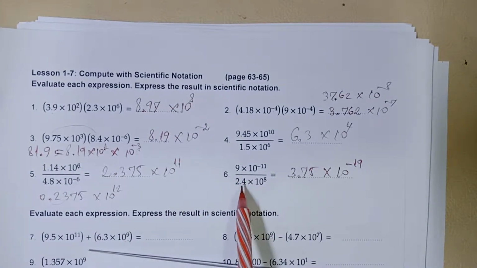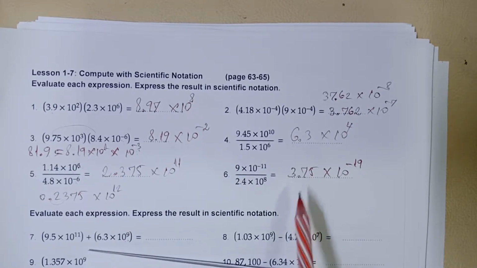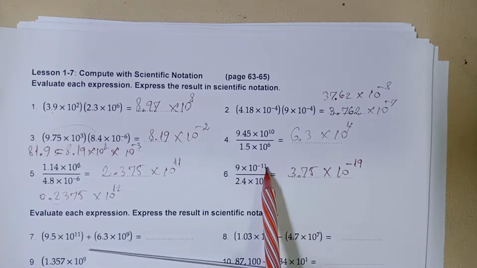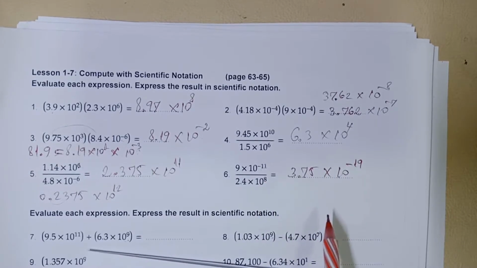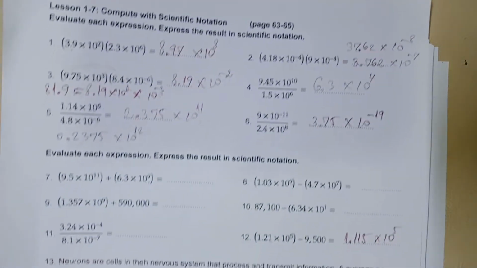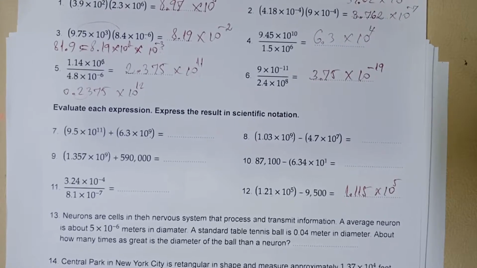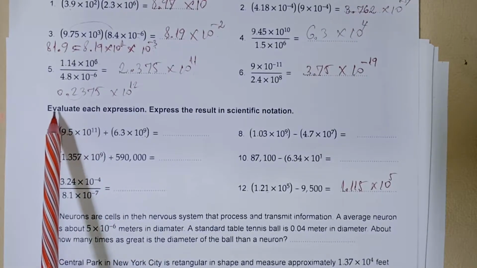This number, 9 divided by 2.4, will give you 3.75. And then negative 11 minus 8 becomes negative 19. You don't need to move any further. That's all complete. Let's move on to number 7 all the way through number 12, which belongs to this instruction.